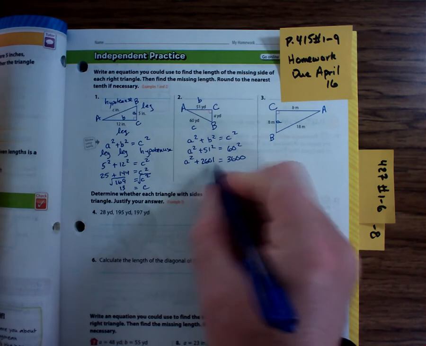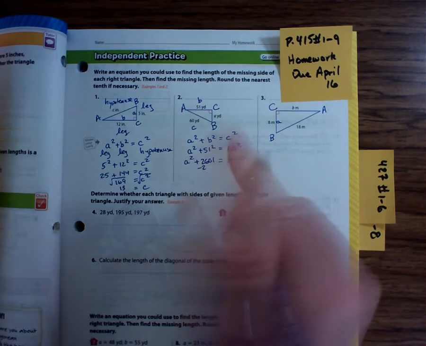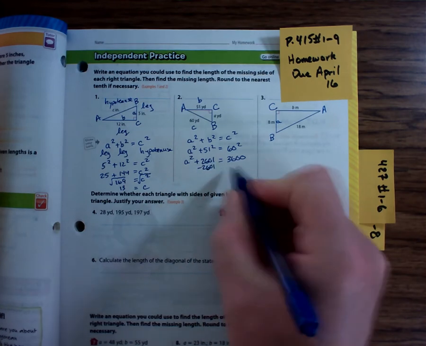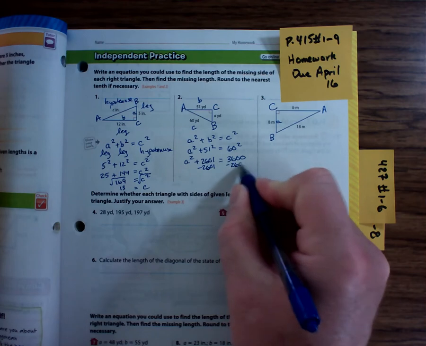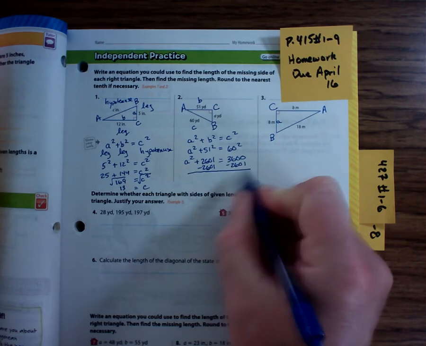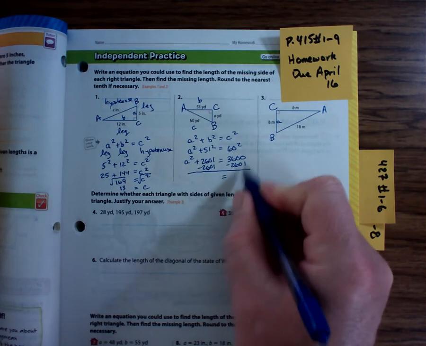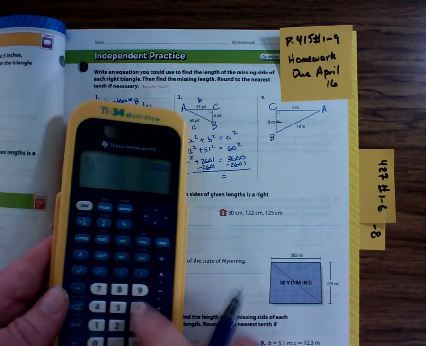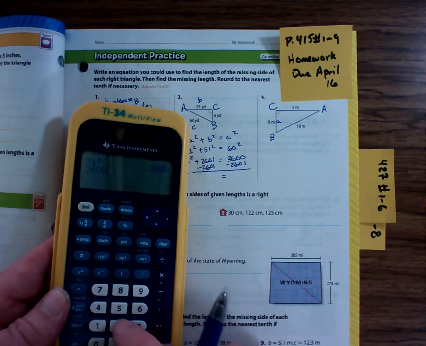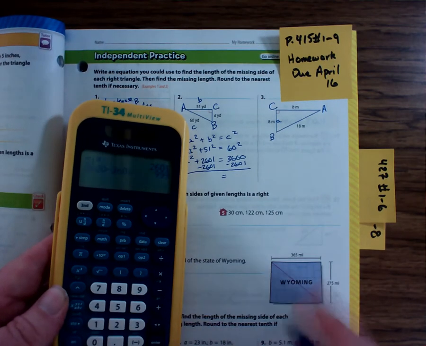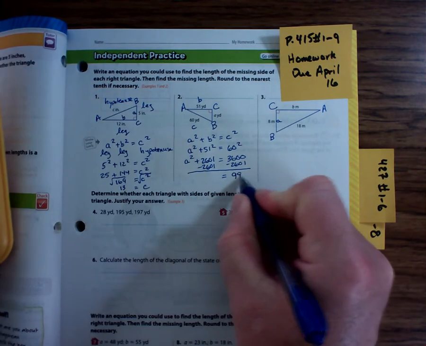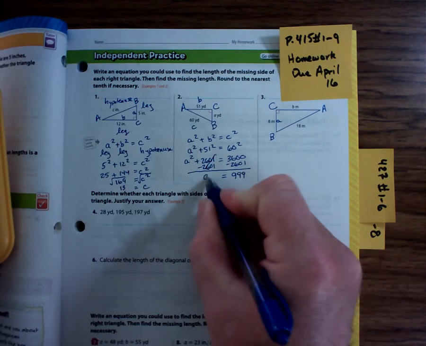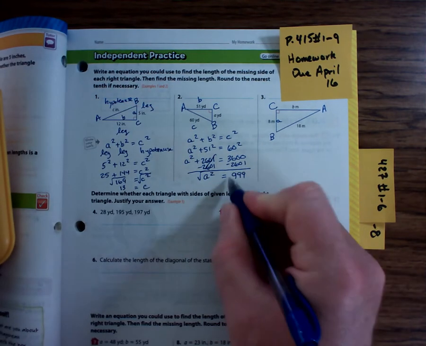Now we have to apply the inverse operations. We have to isolate the a squared. So we're going to subtract 2,601. I think that's 999. 3,600 minus 2,601 is 999. A squared. We'll take the square root.